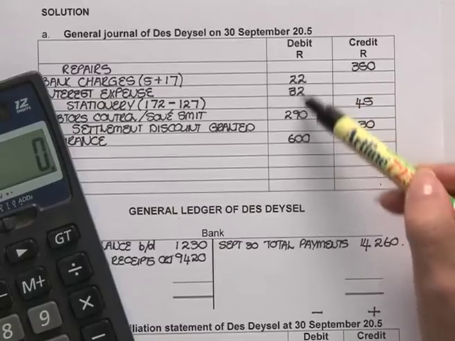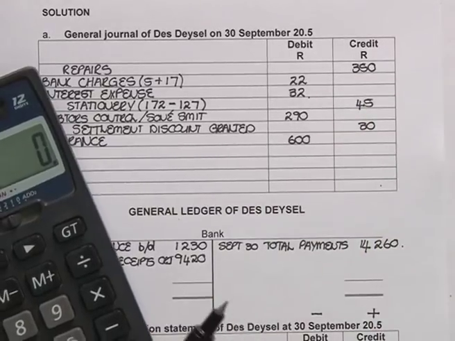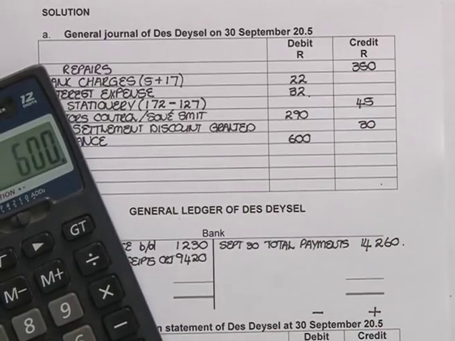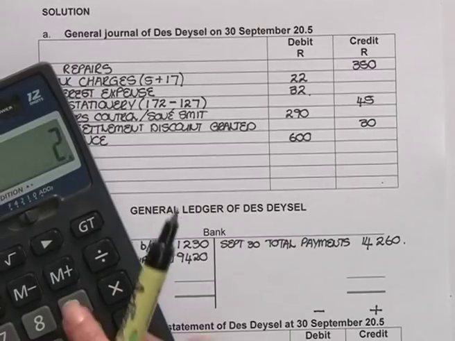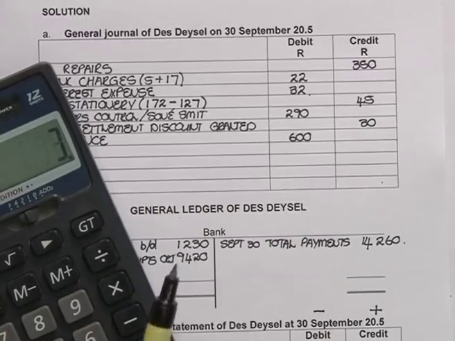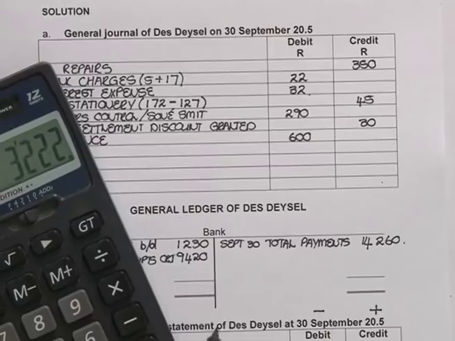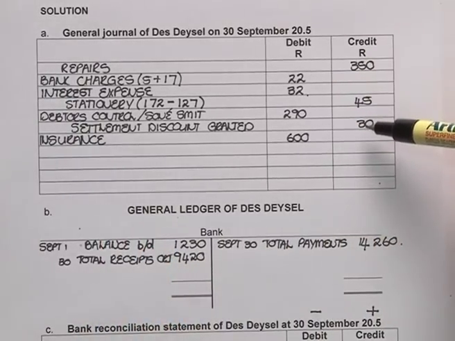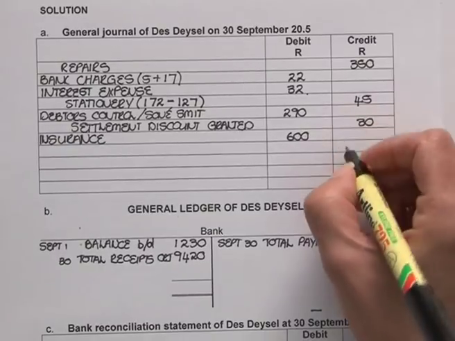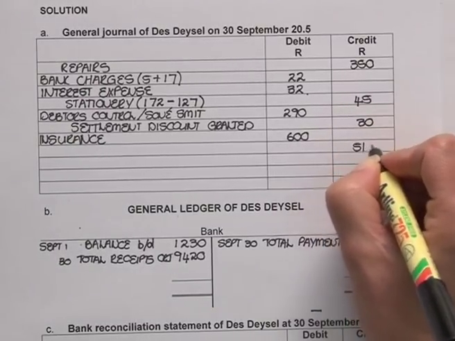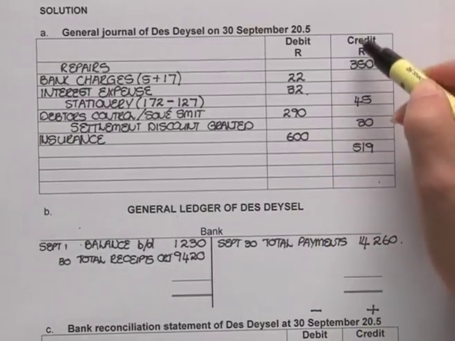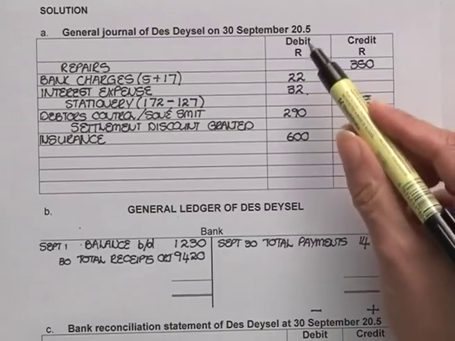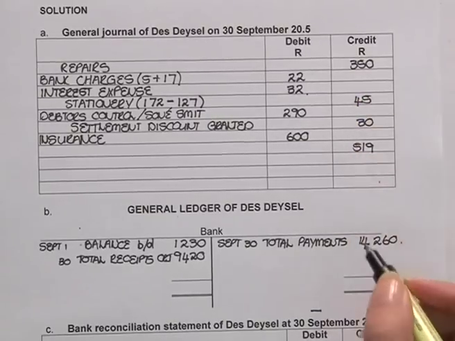So if we have a look at the value of the debits, we'll take all the debits, 600 plus the 290 plus the 32 plus the 22. And we'll do the same with all the credits. And then you will see that we need a balancing amount of 519 Rand on the credit side after taking the debits and deducting those credits.